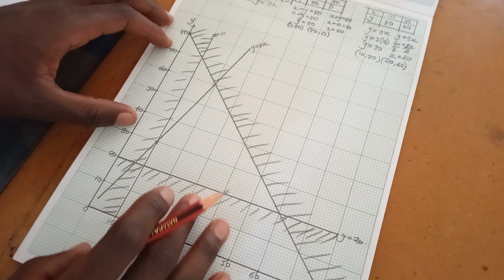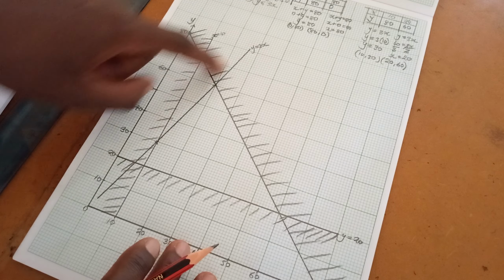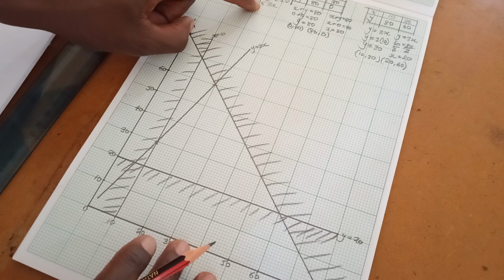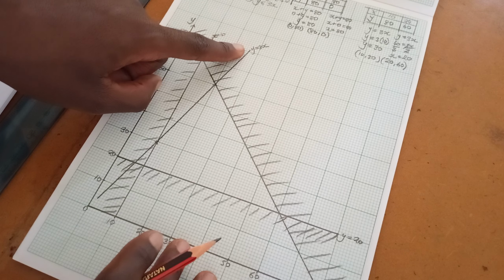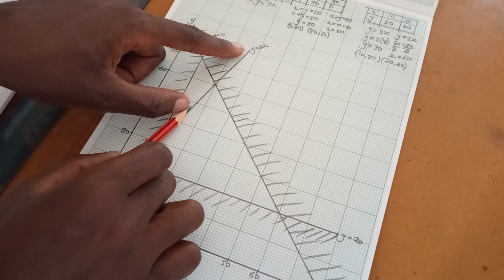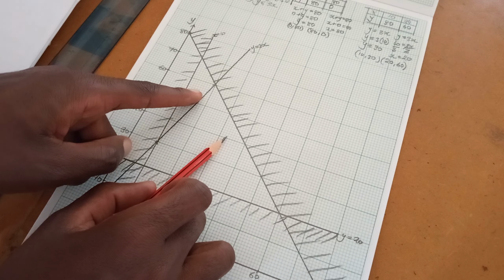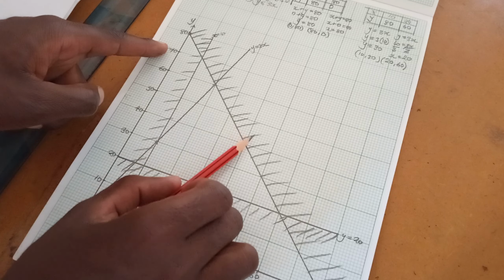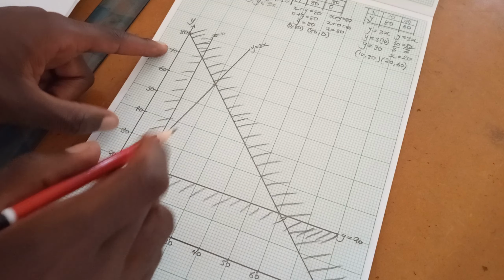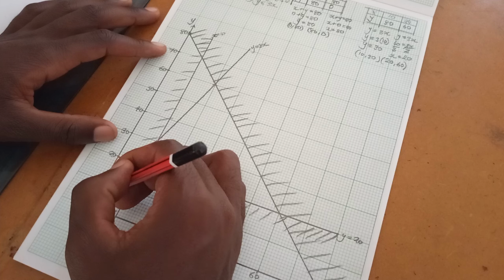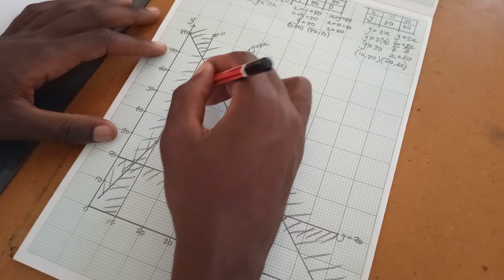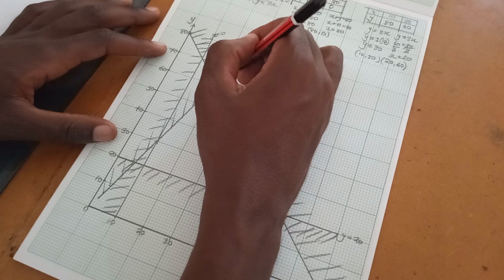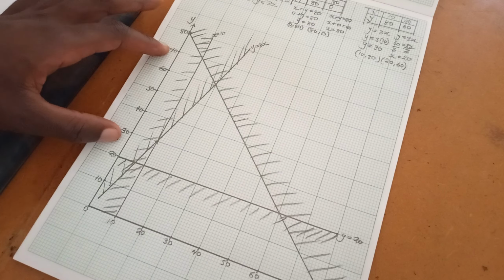We go to the last one, this other line. It says y is less than or equal to 3x. So the less part is down here, the greater part is up. We need the less part, we don't need the greater part. So we shade the greater part. We shade up, like that.